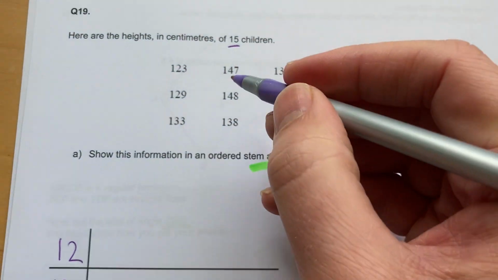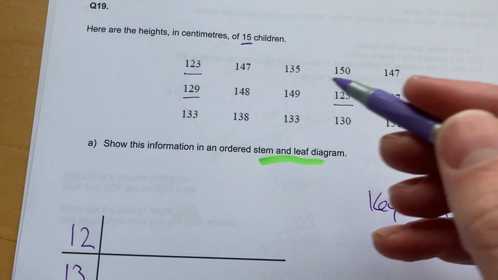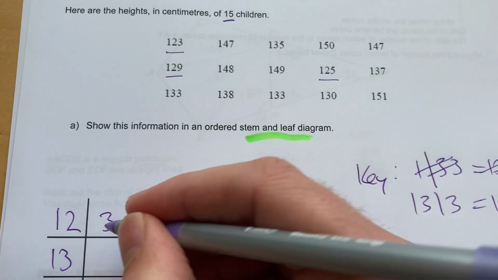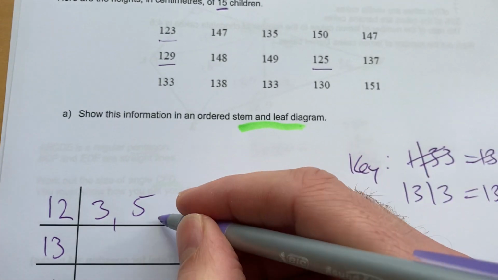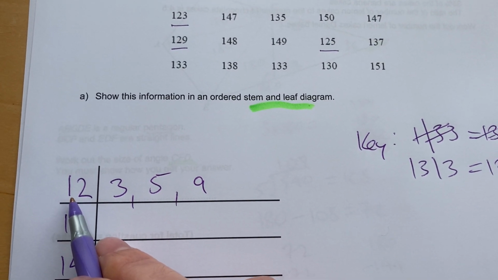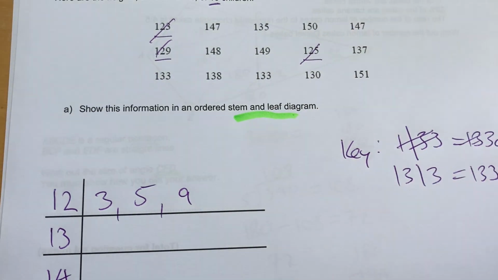So I'm going to see anything in the 120s. I should then put it in order. You could rewrite this all in order, but I'm going to put 123, 125, 129. I notice I don't need to write those because it's a stem and leaf. That applies to each of those numbers. Cross those off as I go.